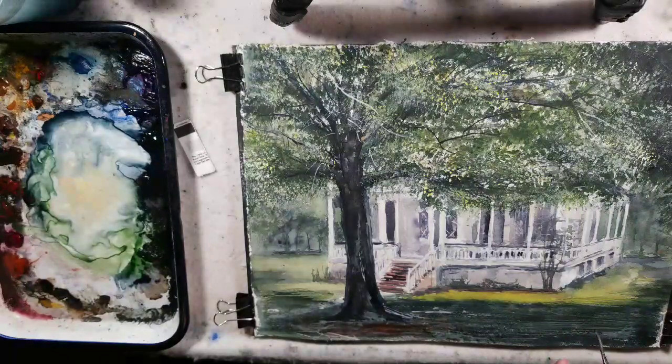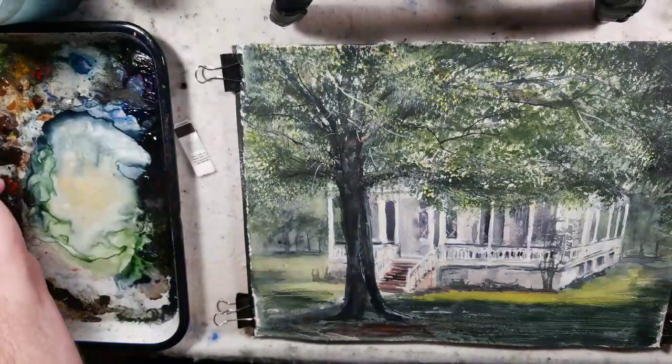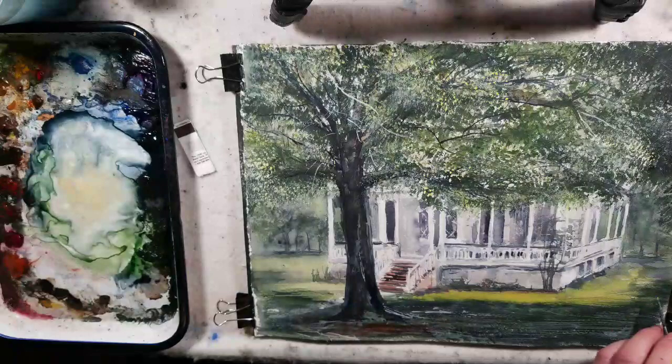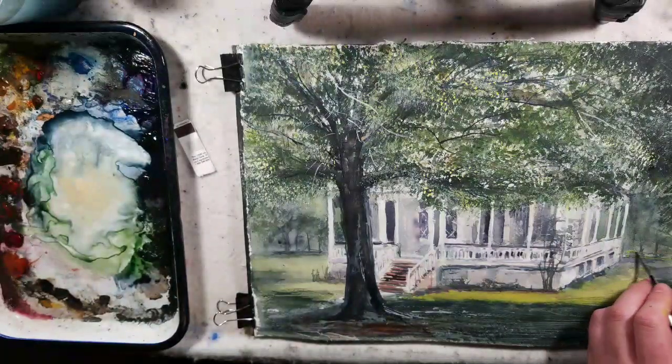True fact, I go through a page of painting. Let's get that back in here.